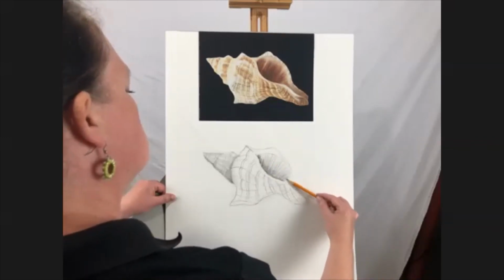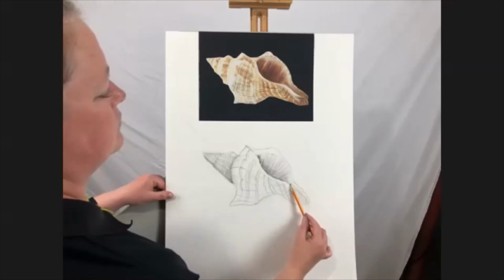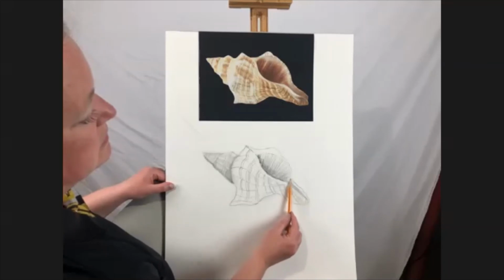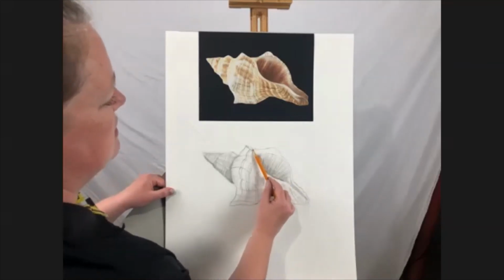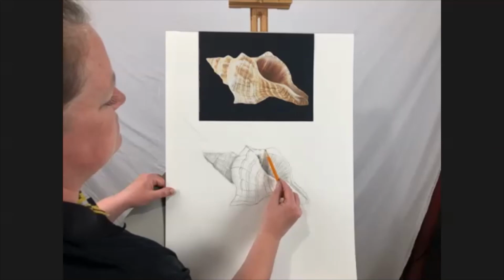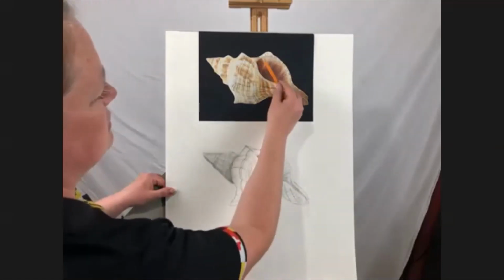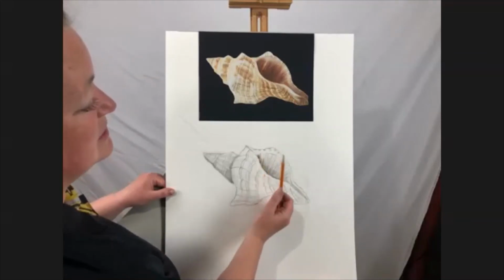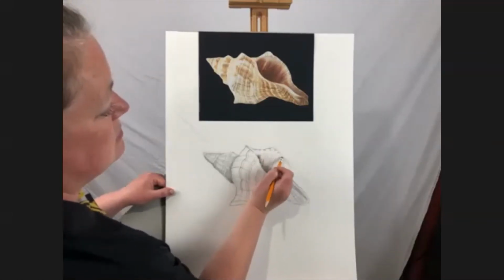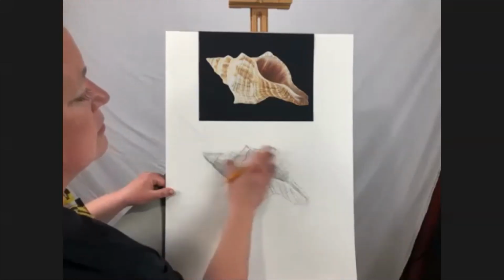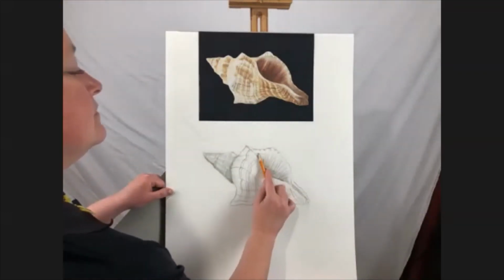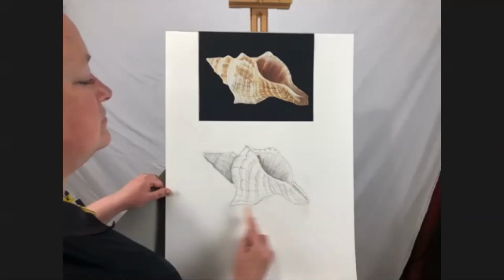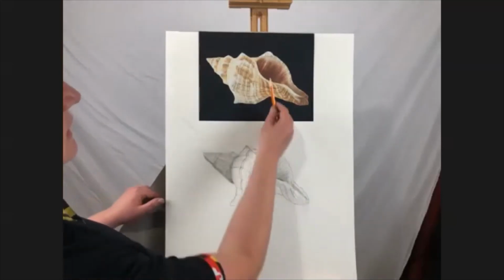Okay, and then there's a little bit of shading in here. And then there's just a little bit of detail lines coming around here. But I have a line here still and I don't like it. So you can erase it, right? And then you can shade a little bit. Okay. And then I'm gonna look now.